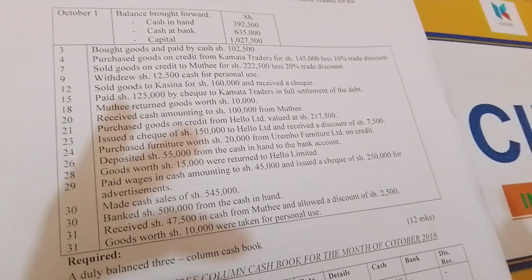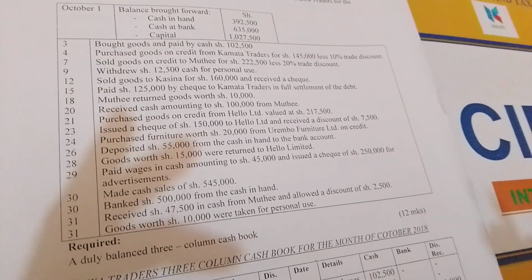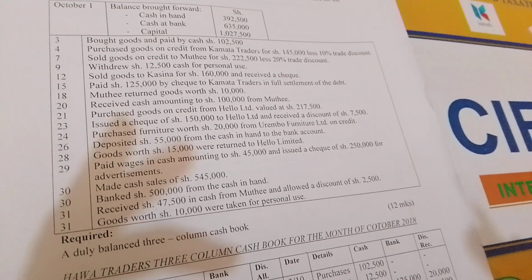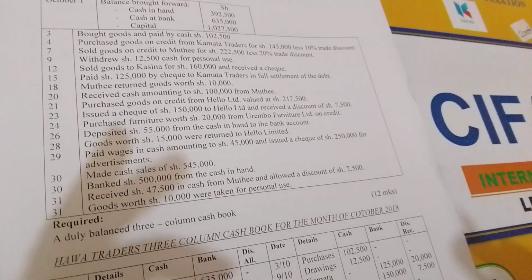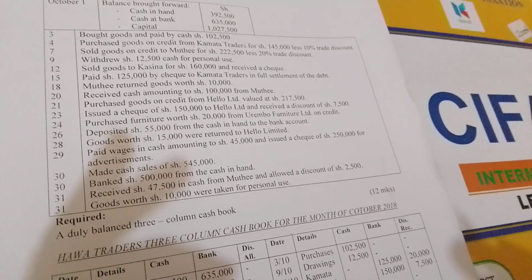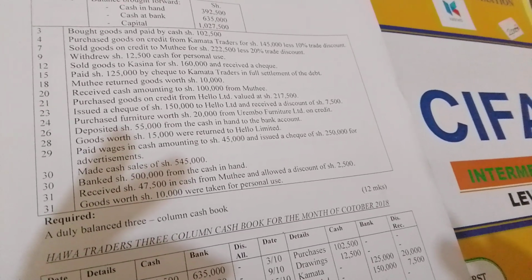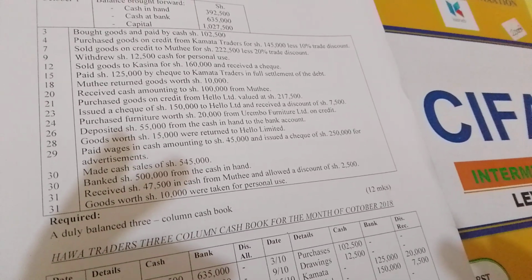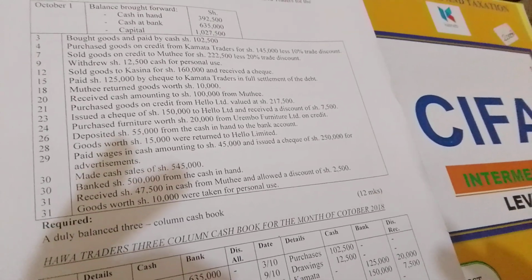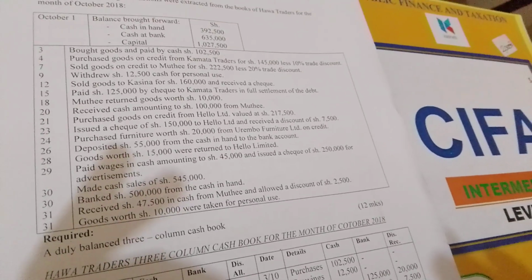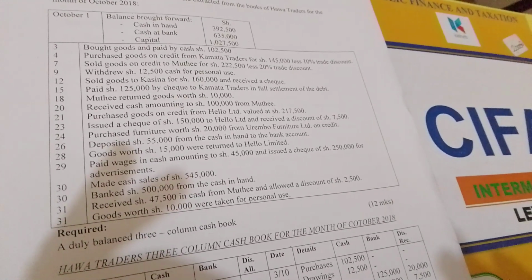The first question we should ask ourselves is, was there actual cash movement? Obviously, yes, because this is not a credit transaction. We bought and we paid. Then the next question is, is this transaction on the credit side or on the debit side? On the debit side, which is also known as the left hand side, we record the money in.